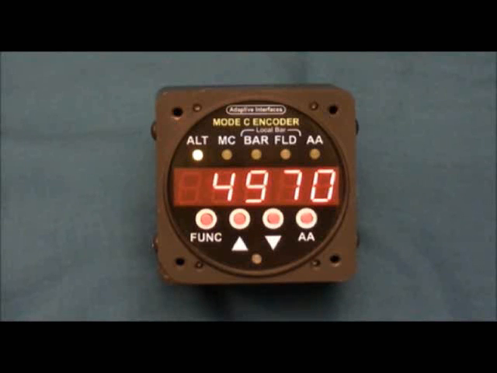The second way of setting the barometer is the FLD, or field altitude setting. In this case, if you're sitting on a run-up pad and you know the exact altitude of the field, you can actually enter that value, and then the computer inside the instrument will calculate the barometer based on the altitude that you've given it and the local air pressure.